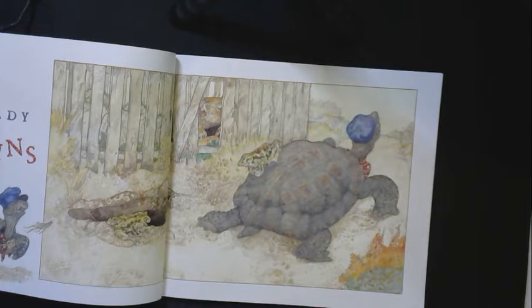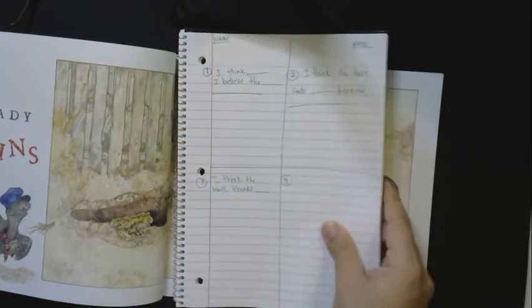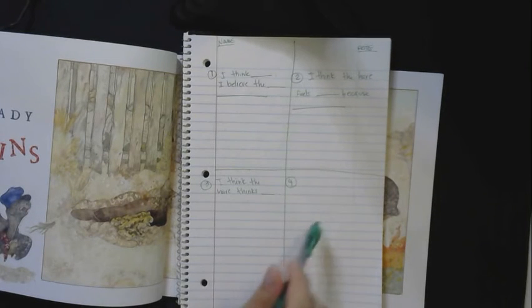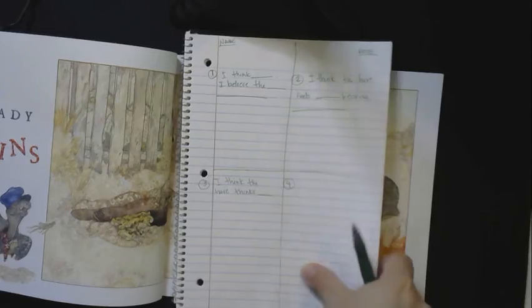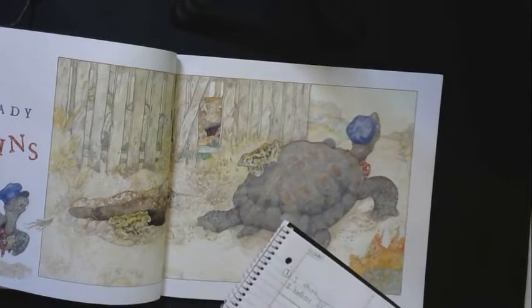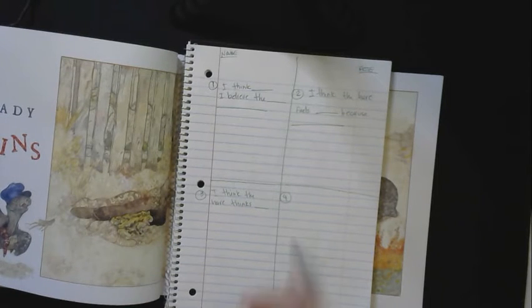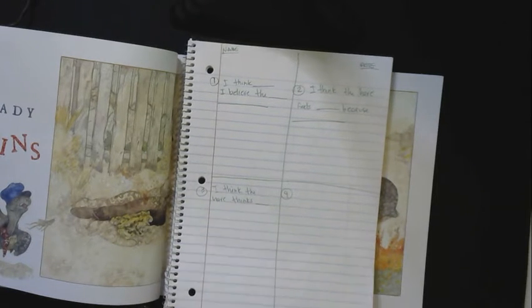So let's go ahead and write on box number 4. What do you think is going to happen? What do you think is going to happen next? Look at the pictures. There goes the tortoise. There's the hare sleeping. Oh no. Tell me. I want you to tell me. What do you think is going to happen next? If you need to pause the video, go ahead and pause it. And then let's keep on reading.